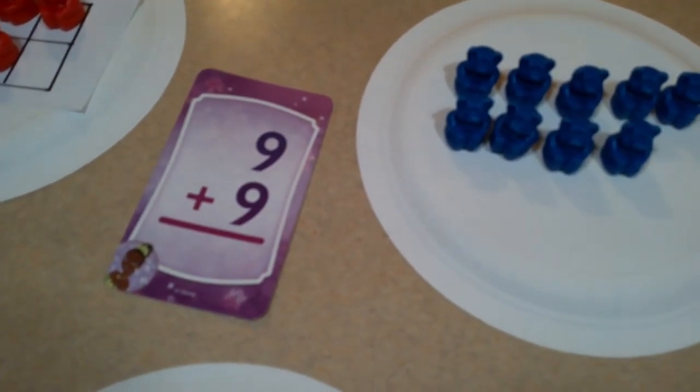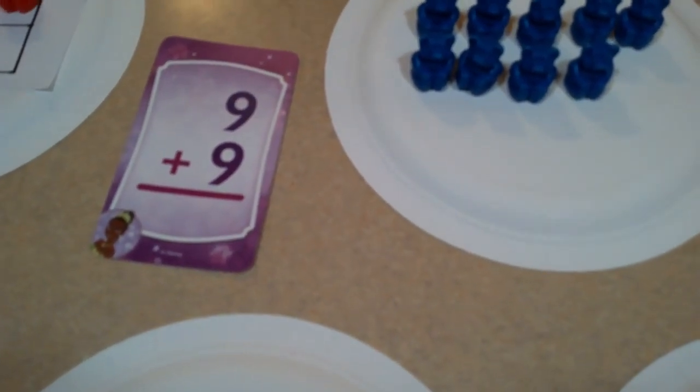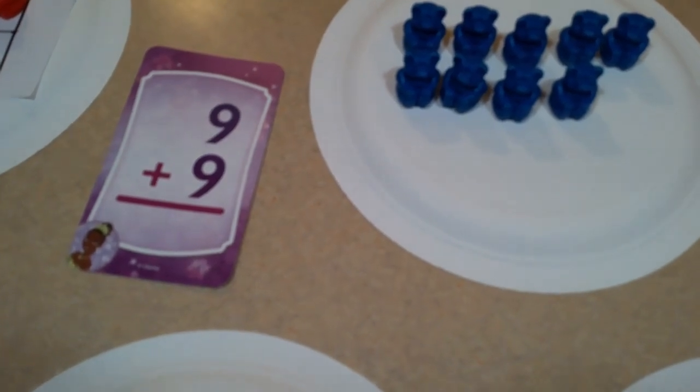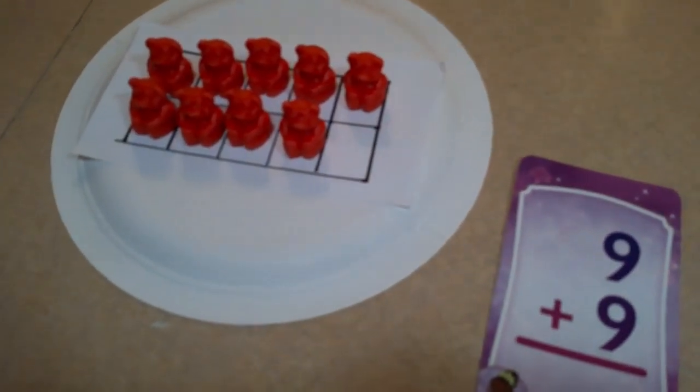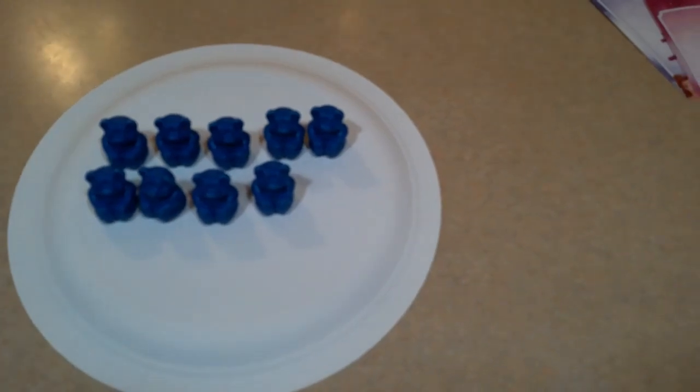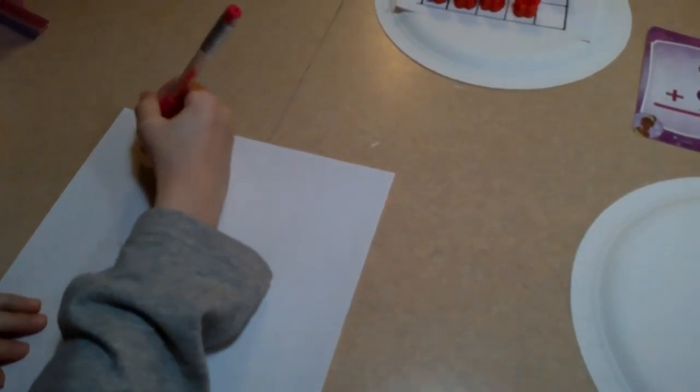Now Pinchan is going to show us how to add 9 plus 9 using the making tens method. So we have 9 bears here and 9 bears here. Pinchan, please show us. We're going to use a blank piece of paper. What's the first thing we do? Write the equation. Then what's the next thing we do? All right, the number bond.